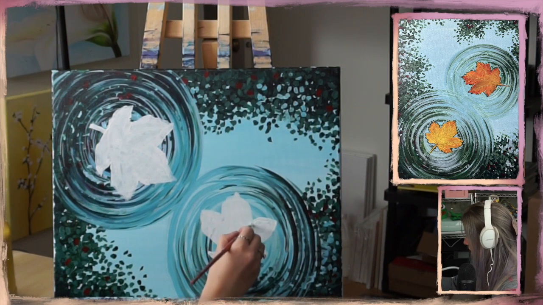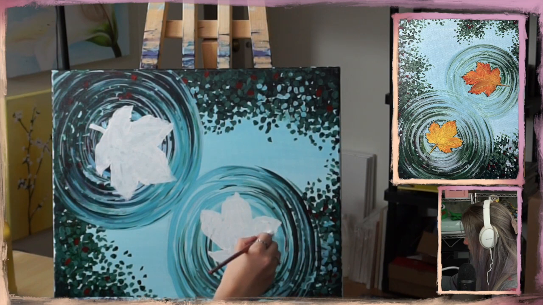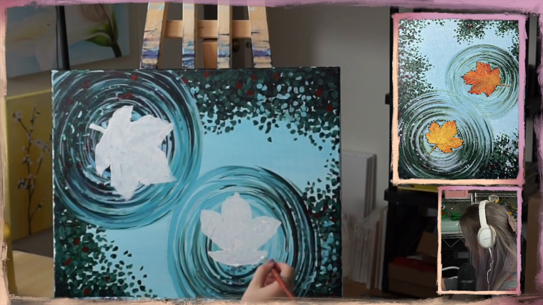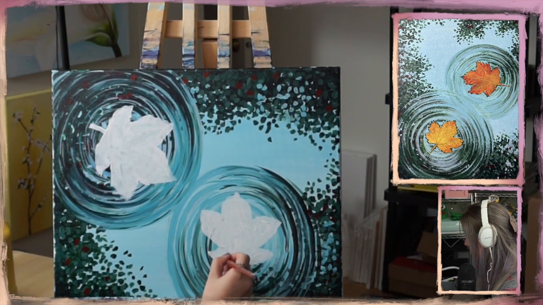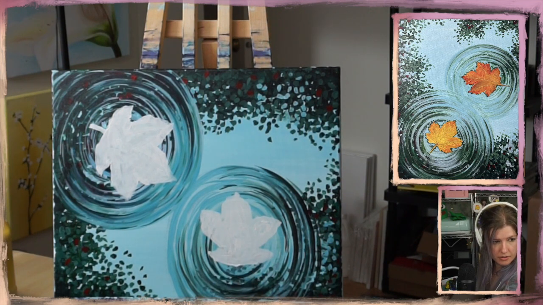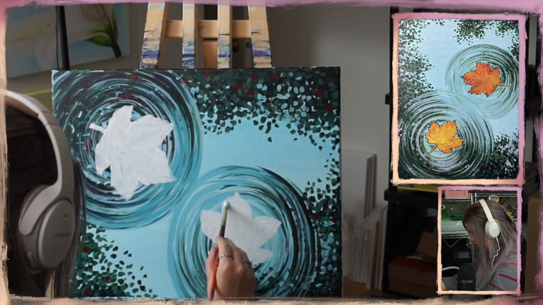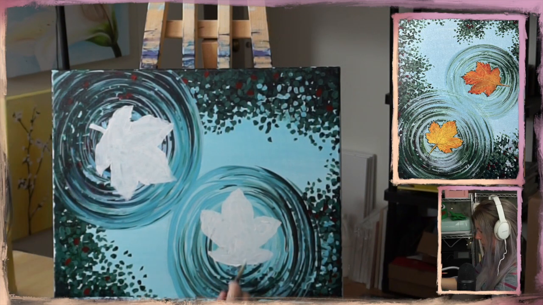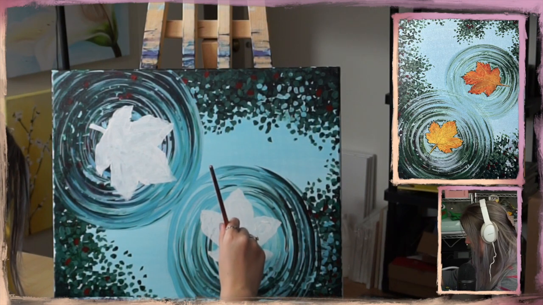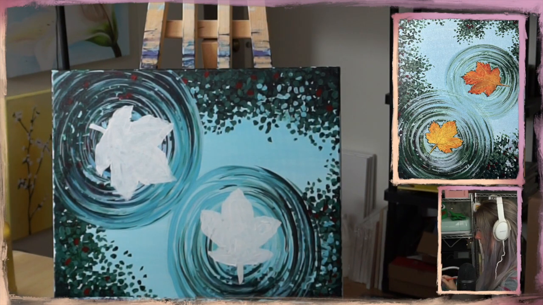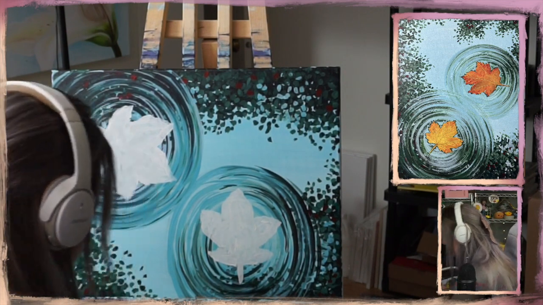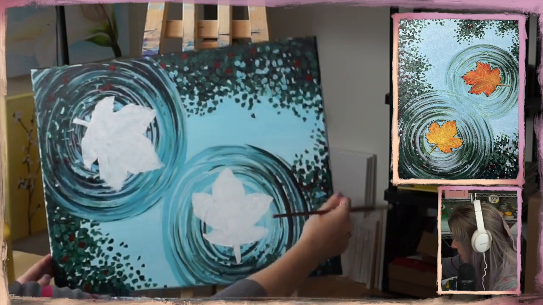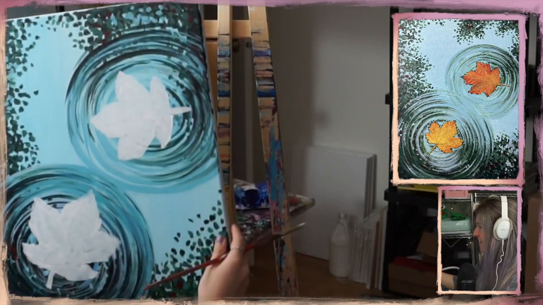Shaky, shaky, and down. More middle. There we go. And then a little stem. Ta-da! Great. I will admit my leaves got pretty big, but that's okay.